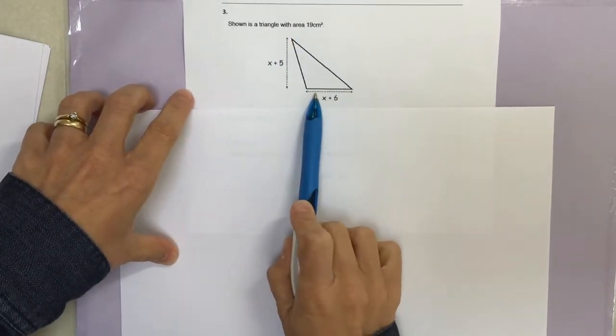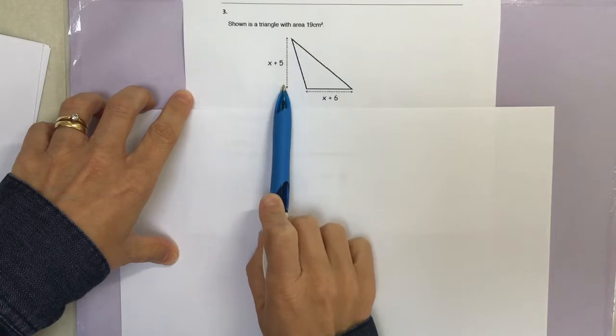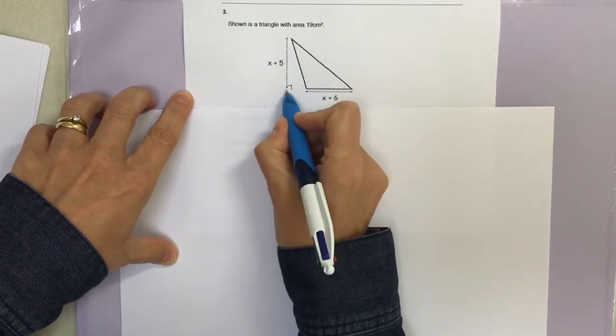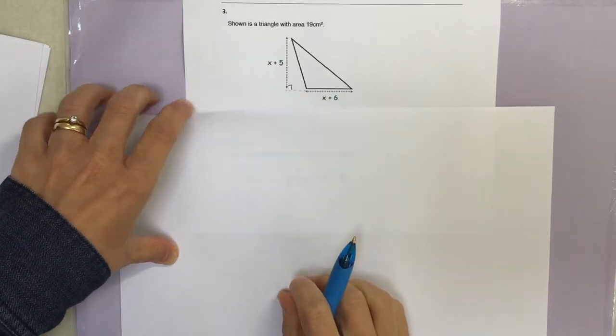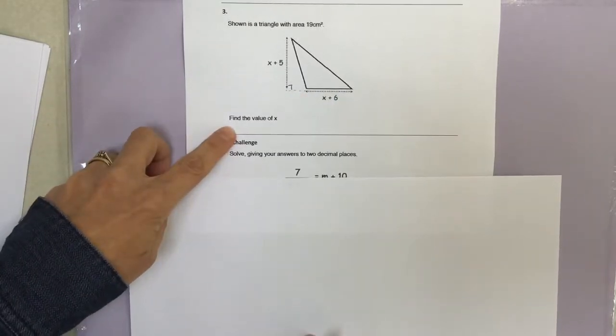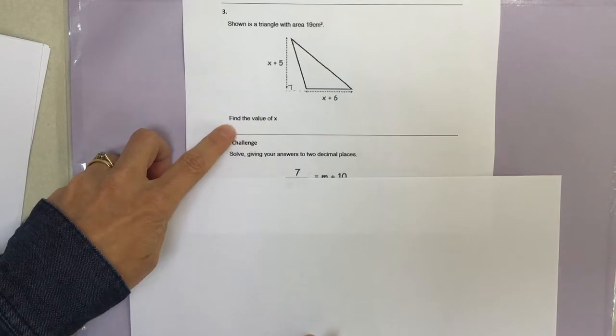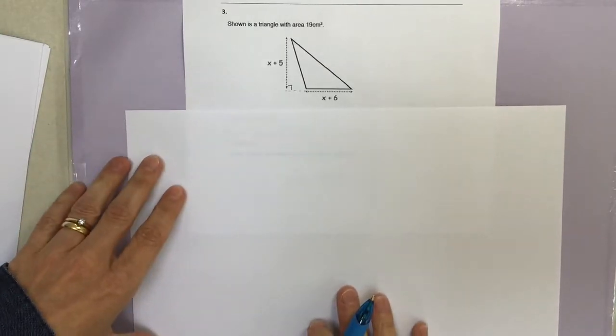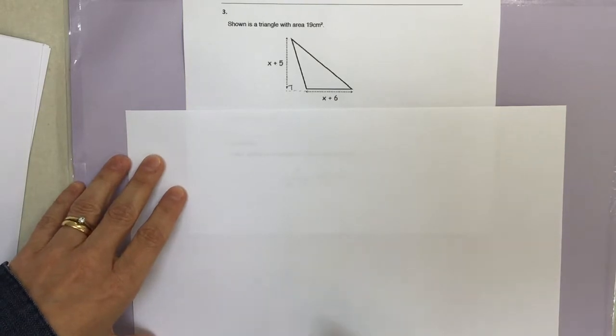We're given the base here. And this, look, is the perpendicular height. So this here is my perpendicular height for this particular triangle. And what we're asked to do is find the value of x. And that's all we're asked to do here. It doesn't tell us to set up an equation, so it's a multi-step question. We've got to realise we need to set up an equation first.